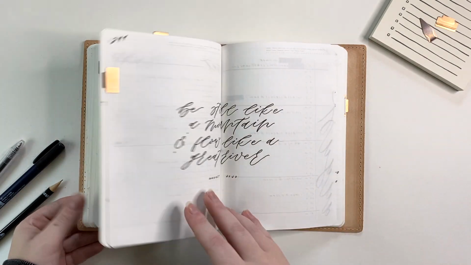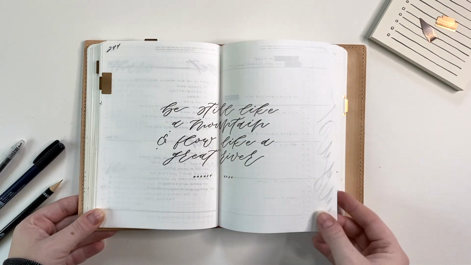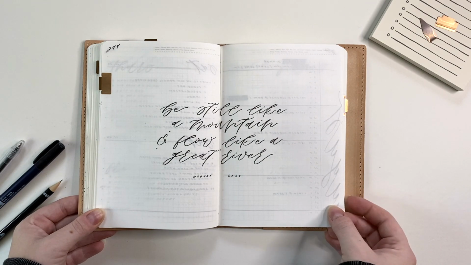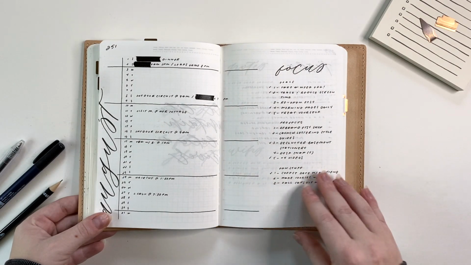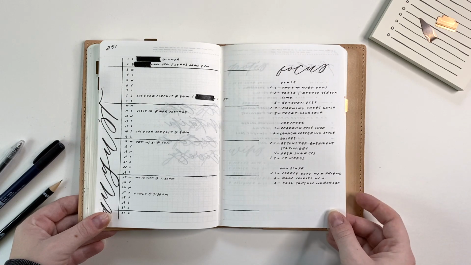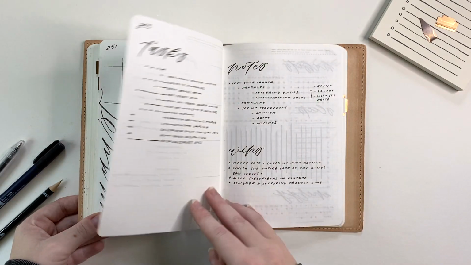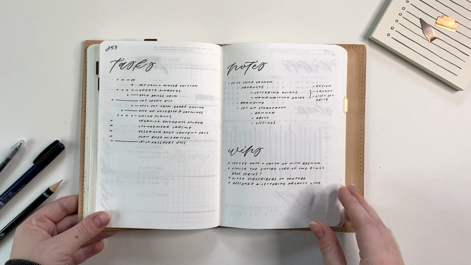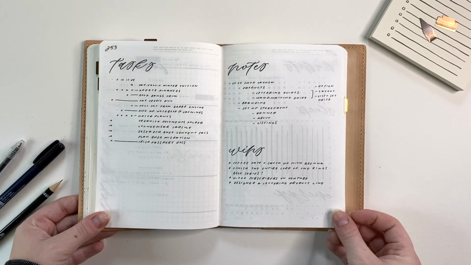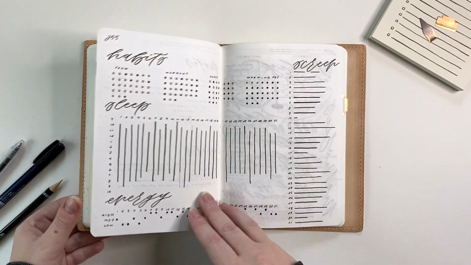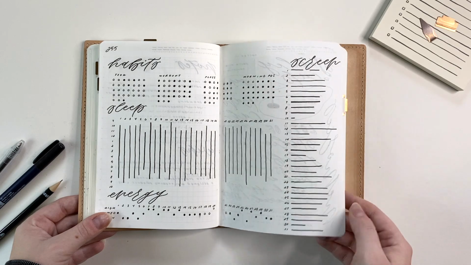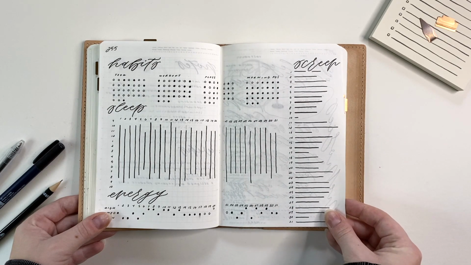Now, August was the first month that I made a monthly cover page. This is probably one of my favorite quotes I've ever done to this day, and it says, "Be still like a mountain and flow like a great river," and that was said by Lao Tzu. I still really, really love that quote, and I love the reminder that it gives me every time I open my journal.